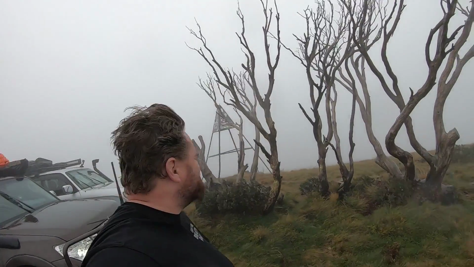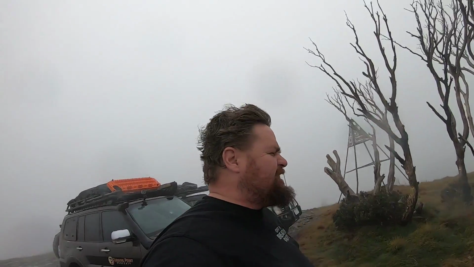So, here we are, Mt Pinnibar, in the rain, in the wind, in the wet. This is not how I recommend doing it. It was fun getting here. Now we're just going to get down. We're going to head to Shady Creek Hut, try and get somewhere dry to camp, try and get down off here safely. This weather is insane.